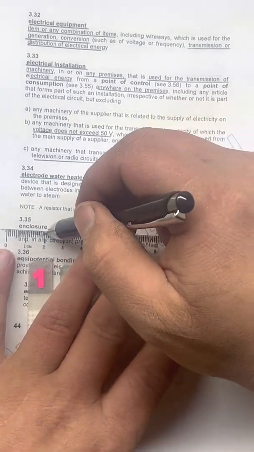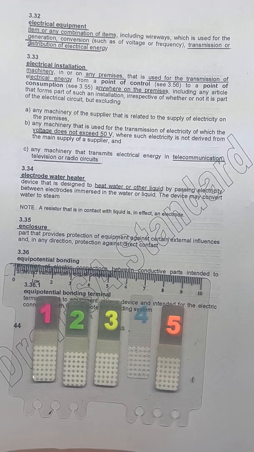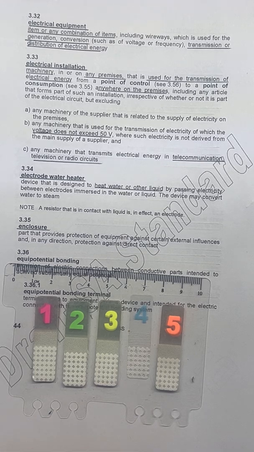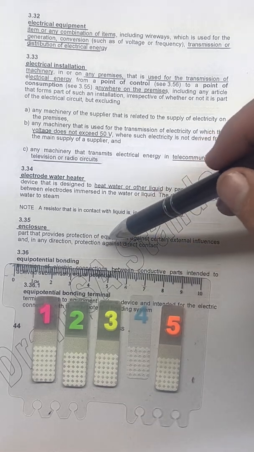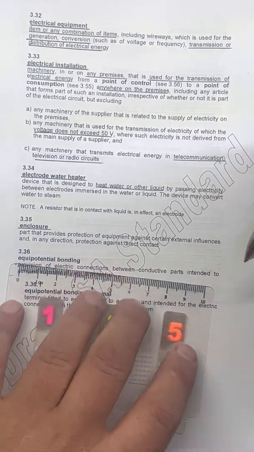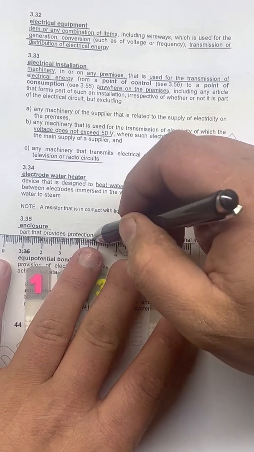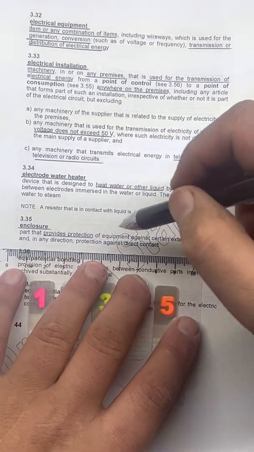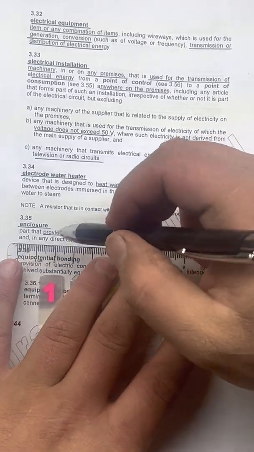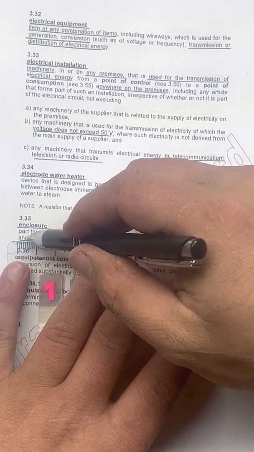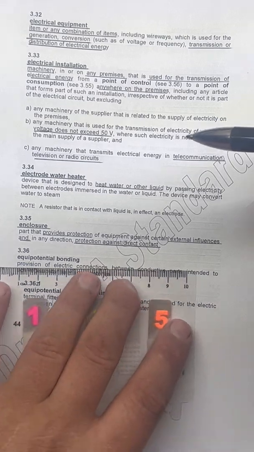Enclosure: part that provides protection of equipment against certain external influences and, in any direction, protection against direct contact. So the enclosure, the box, provides protection of equipment against certain external influences and protection against direct contact.